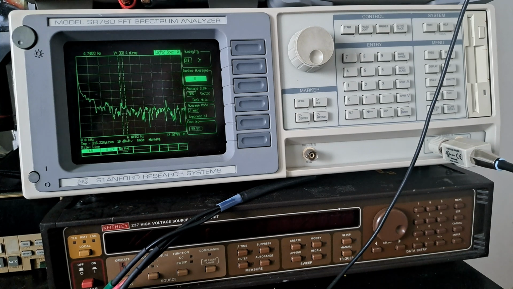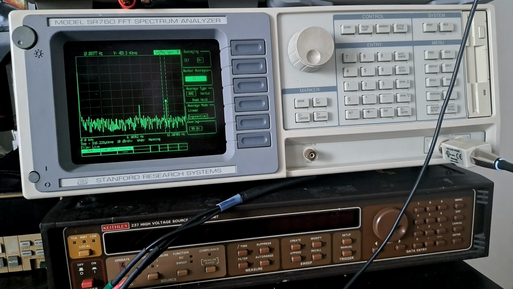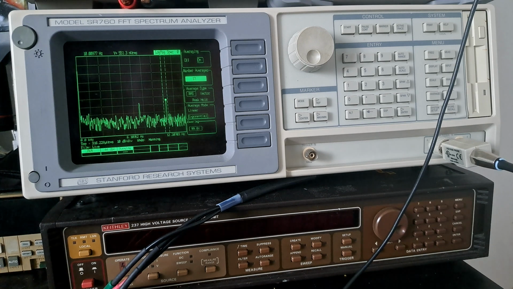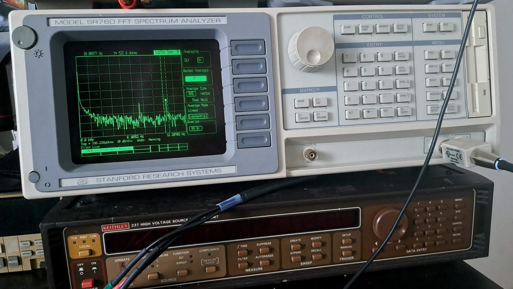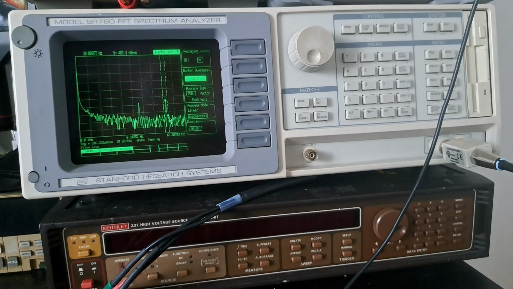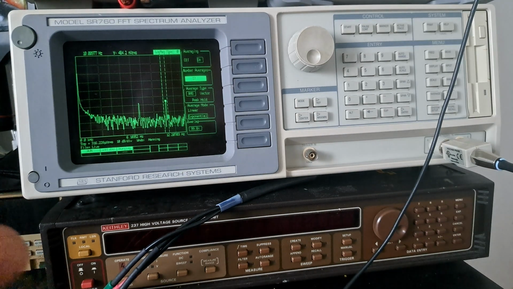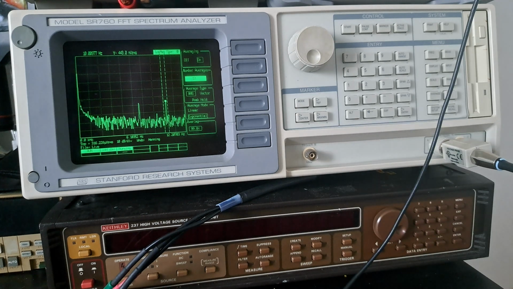I'll bring you back when it's settled down. Right, so I've added 17 averages, and I can't stress it enough. It's like half a microvolt RMS of signal, and it's still picking it up comfortably. This line here is 6 hertz, and I'm not sure where it's coming from. It's almost 7 hertz. I think it's something inside the signal generator itself.